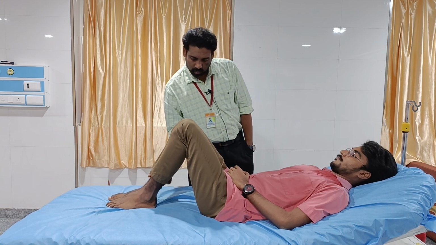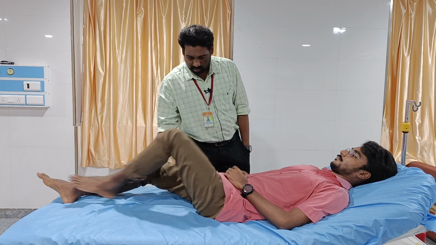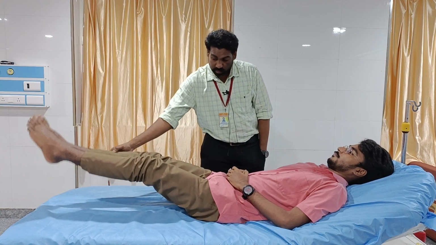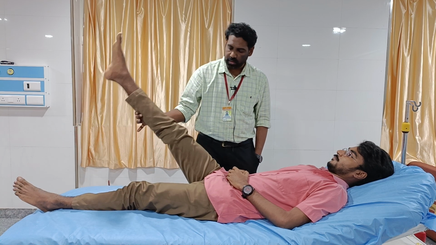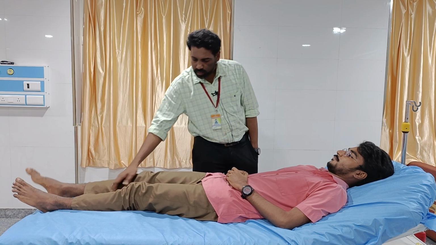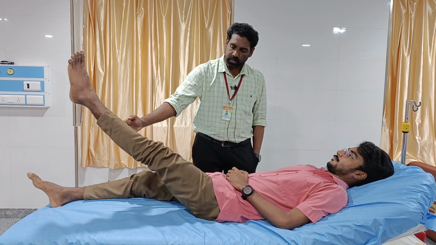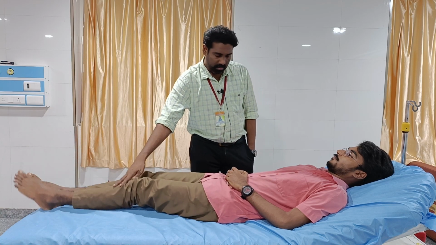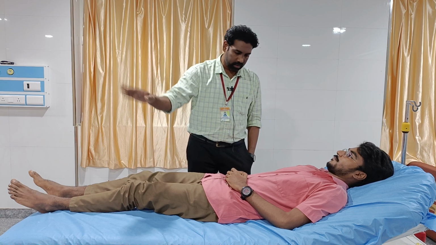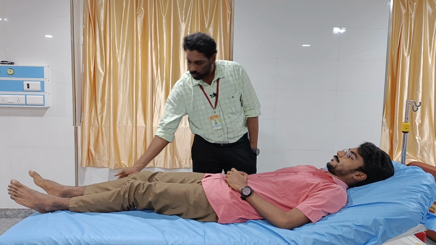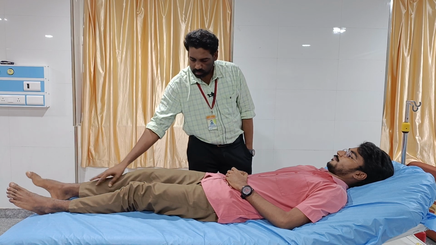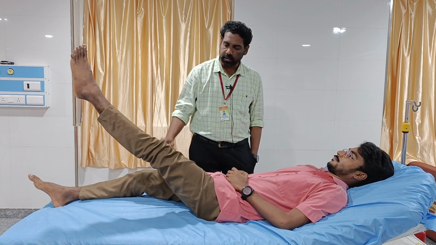The last one, place it straight, and you'll have to lift it up. No, just one leg. Lift it up. 1, 2, 3, 4, 5. Down. Lift it up. 1, 2, 3, 4, 5. This you'll have to do only in the pain-free range of motion. You don't have to lift it up if you have severe pain. Down. Just lift it up. 1, 2, 3, 4, 5. Lift this up. 1, 2, 3, 4, 5.